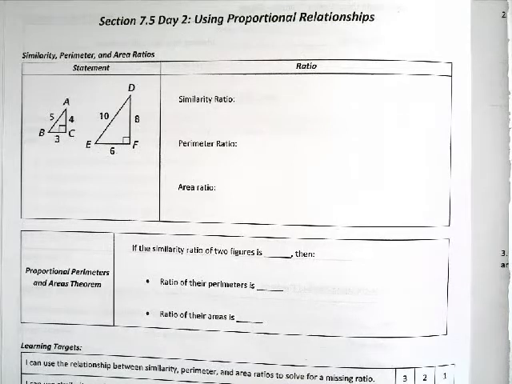In it, we're going to keep working with similar triangles, but we're going to be talking specifically about the relationship between the ratios of the perimeters and the ratios of the areas of two similar triangles. So we're going to do a quick little exercise where we'll actually be able to figure out this relationship, and then we'll state it a little more formally.